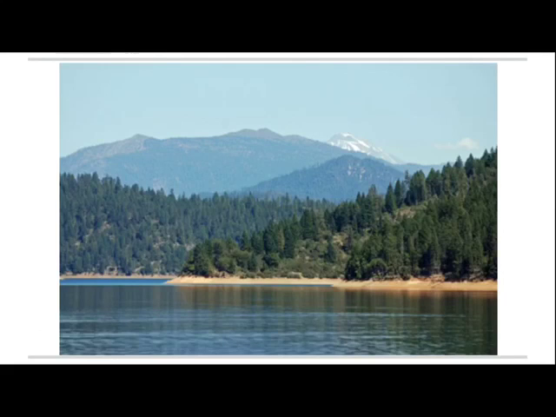This is a picture of Trinity Lake in California. This is where I grew up vacationing in the summer. You can see Mount Shasta there in the background, and the Trinity Alps, a very beautiful part of California, surround the lake.